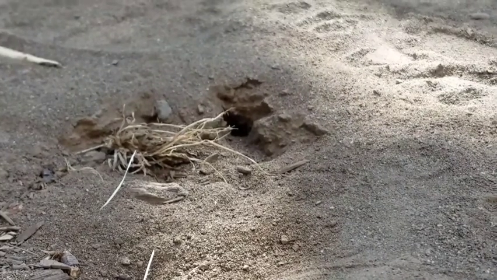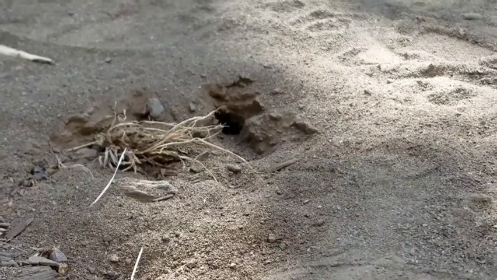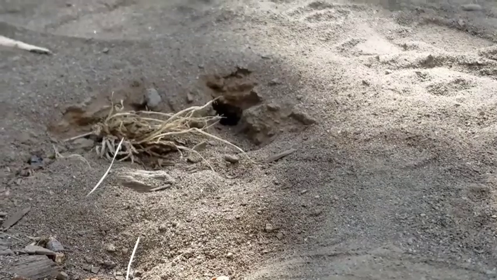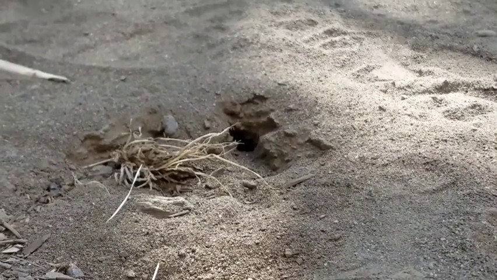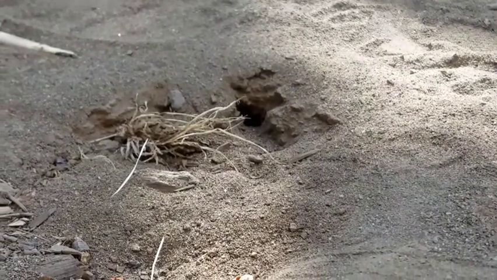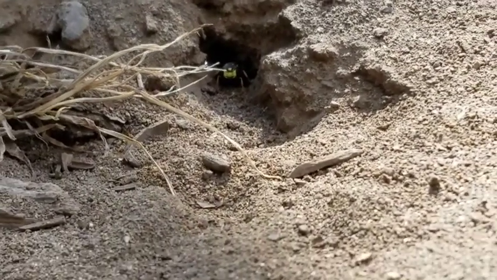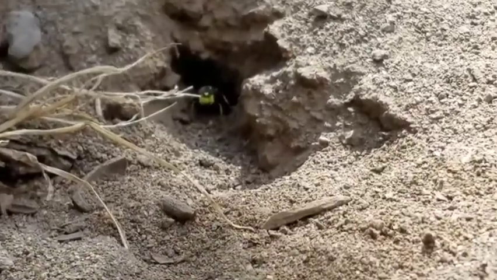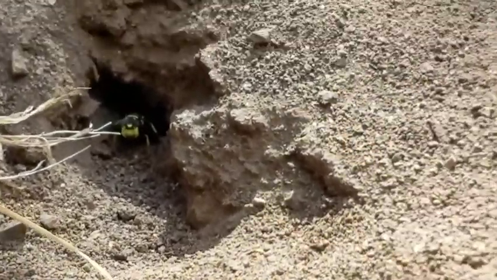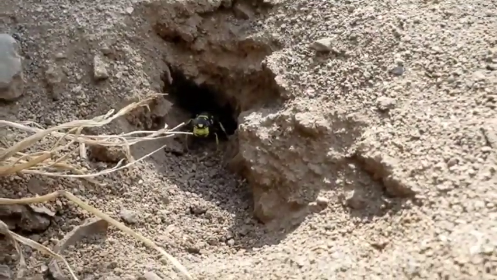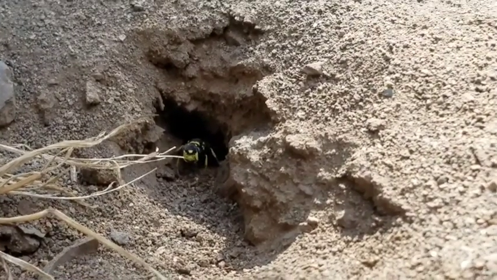Some kind of bug lives in this hole. I don't know what kind. Oh, it is a small flying insect. Either a bee or a wasp.